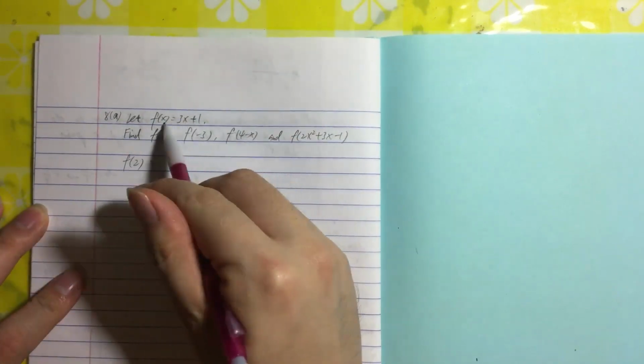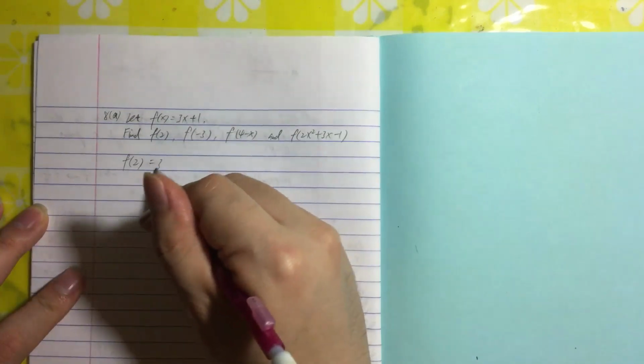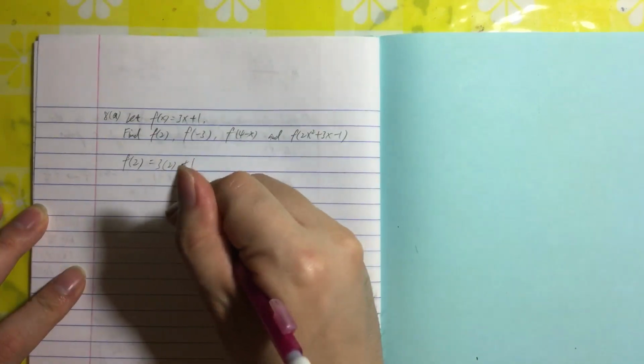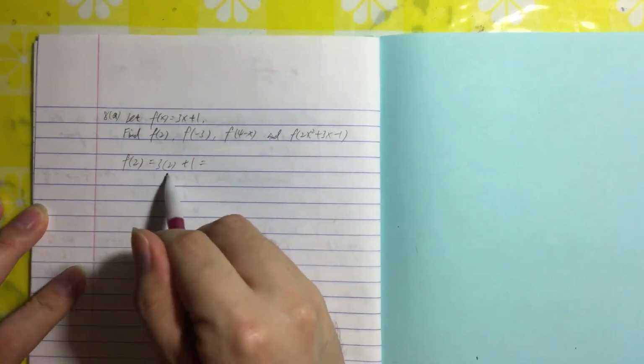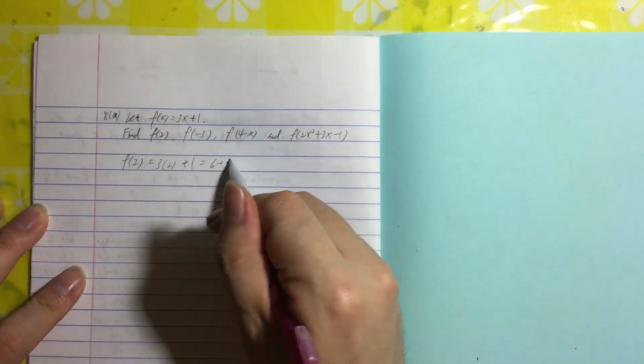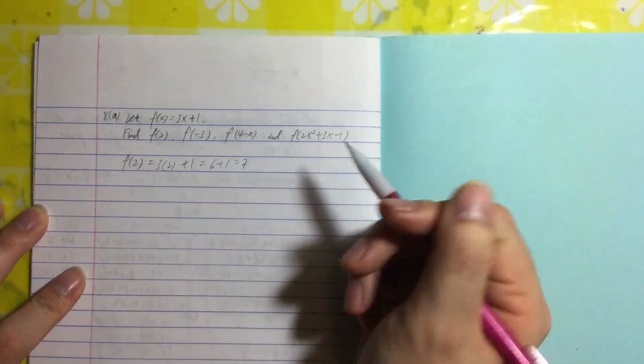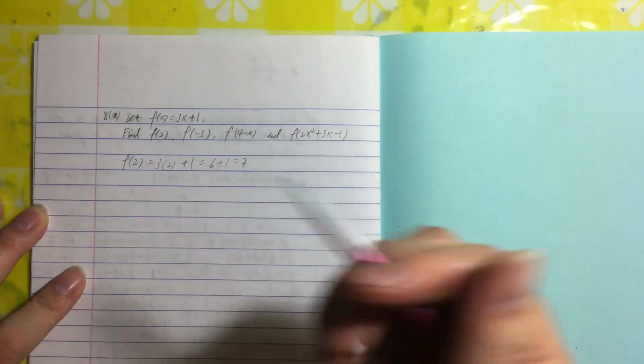So, for f of 2, we substitute 2 for x. Replace each x with 2. So I get 3 times 2 plus 1. 3 times 2 is 6. 6 plus 1 is 7. That's the answer for f of 2.